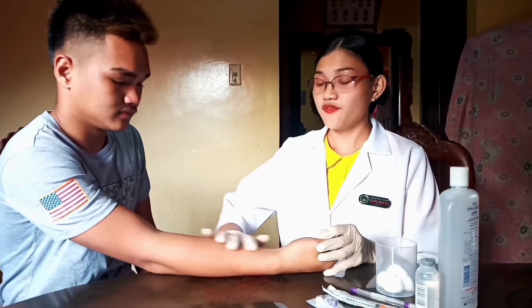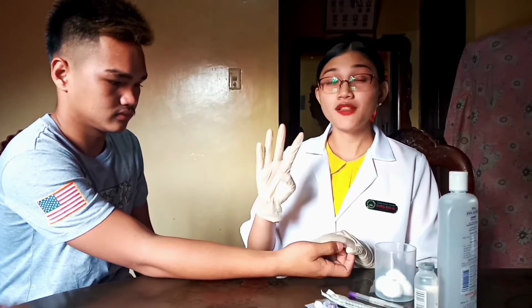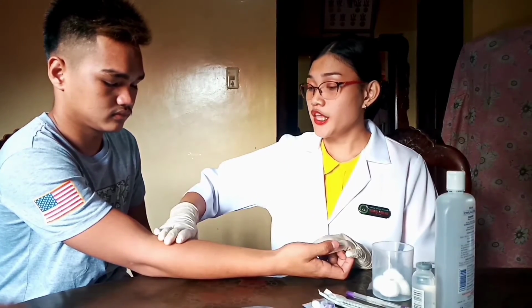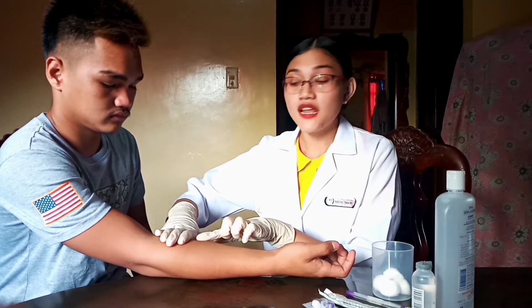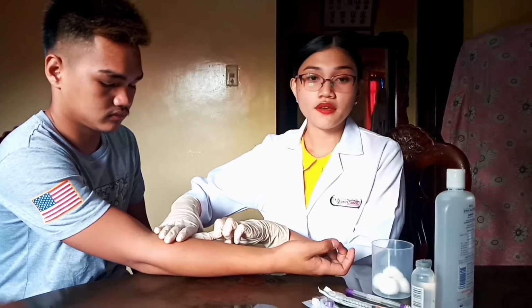Here, the forearm, about 4 finger widths below the AC. So here, and put it here. So we will administer here, below the 4 finger widths.